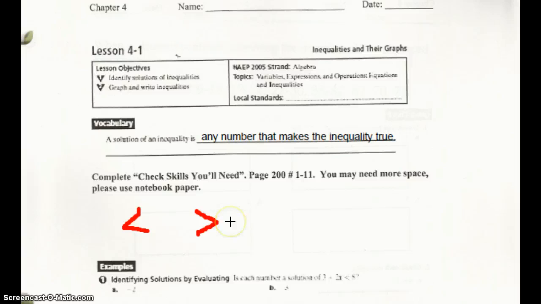value here. Now we can also have a symbol that indicates something is less than or equal to or greater than or equal to. So the less than or equal to symbol would be the same as a less than, but with a line underneath it. So for example, if I had x is less than or equal to 3, that would just mean that x could take on a value that is equal to 3 or any value less than 3.